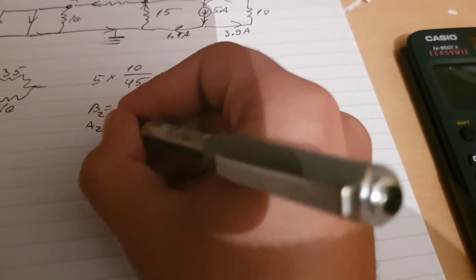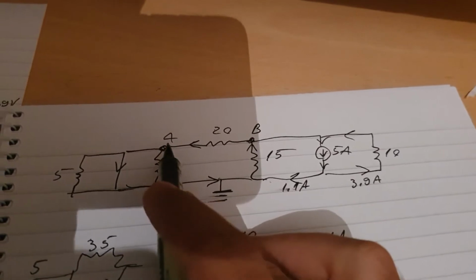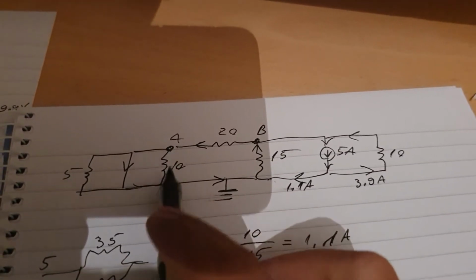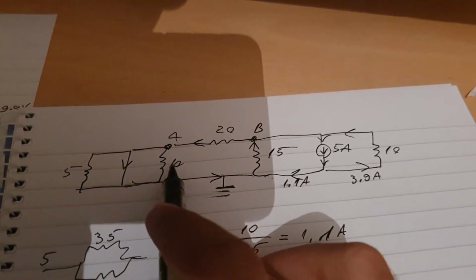And then A2 is equal to 0 volts because there is no current going through this point here. Therefore, there is no voltage drop in this point.